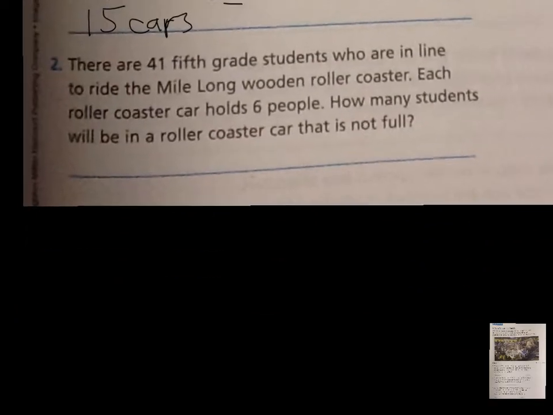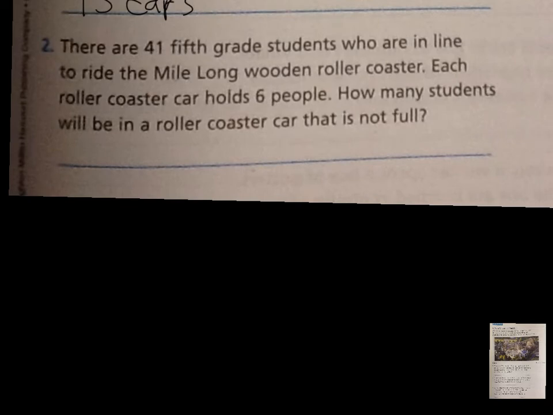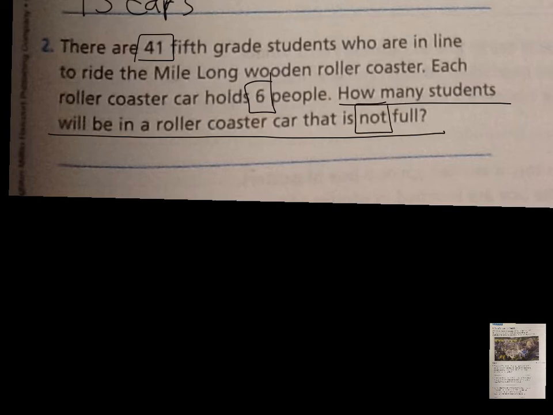Alright, number 2. So there are 41 5th grade students who are in line to ride the mile-long wooden roller coaster. Each roller coaster car holds 6 people. How many students will be in a roller coaster car that is not full? Okay. Well, you're going to do the same type of thing here. You're going to take 41 divided by 6, and then they're going to ask for a remainder. And the remainder is what the answer is here. See, how many students will be in a roller coaster car that is not full?